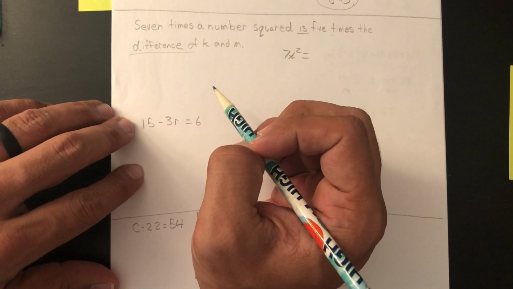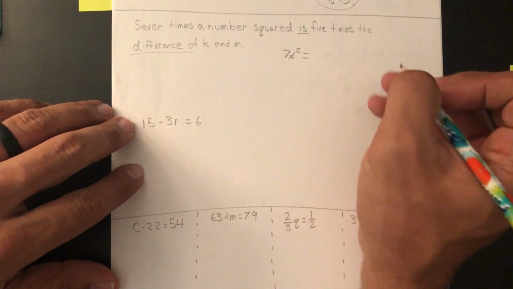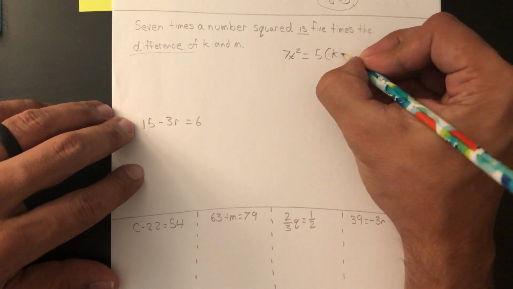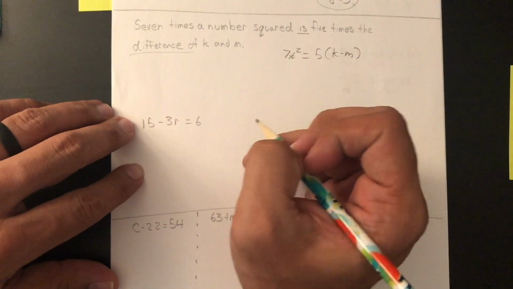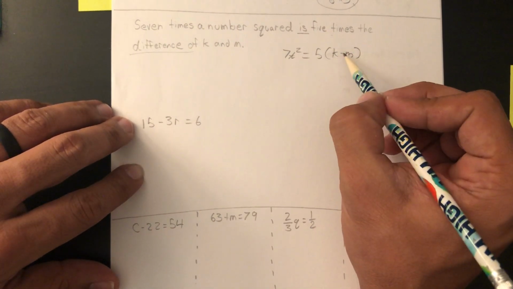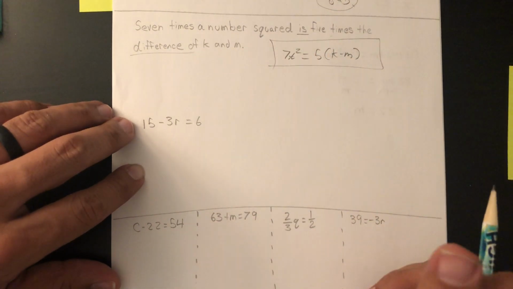Difference is one of our keywords, okay? So 5 times the result of the difference of k and m. So 5 times k minus m, because they said difference. Okay, so they said difference, which means the result of. So after you find out what the result of this is, then you get to multiply it by 5. This is our end result for that one.